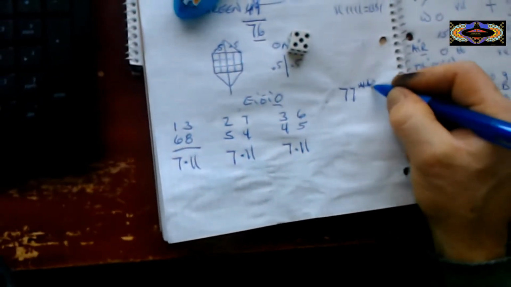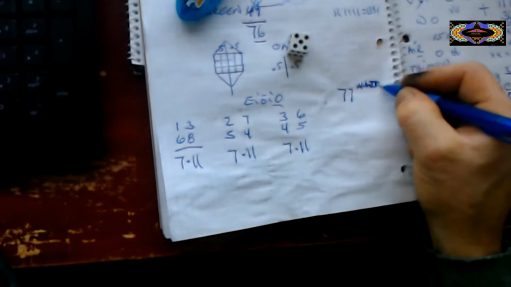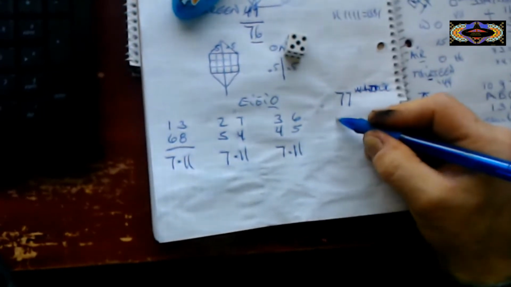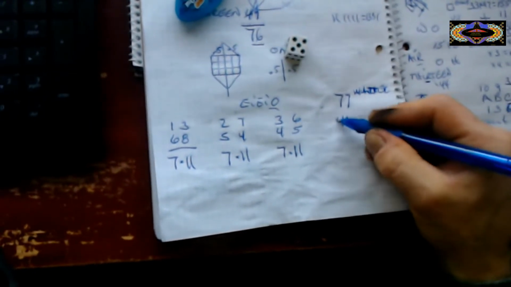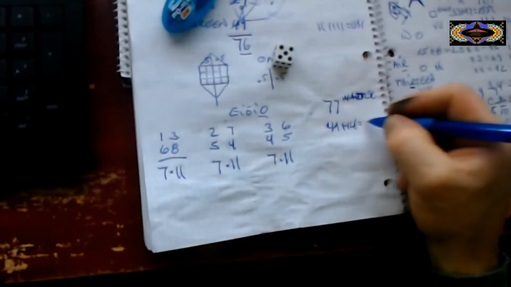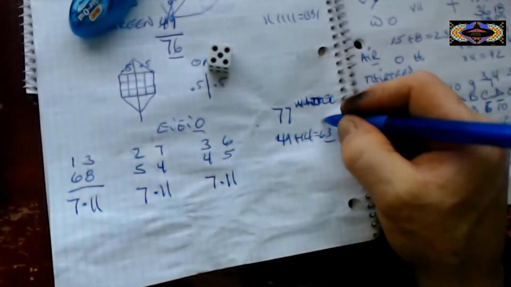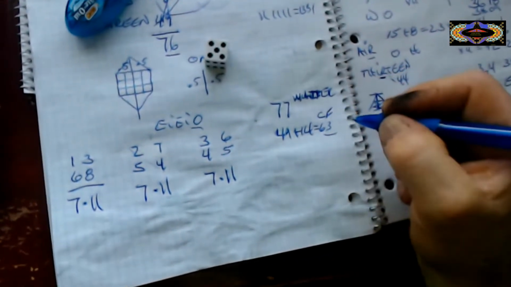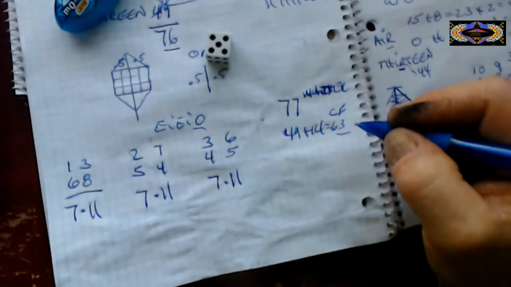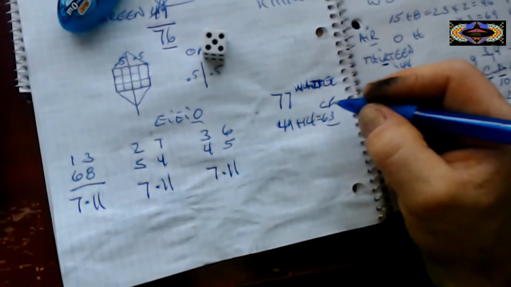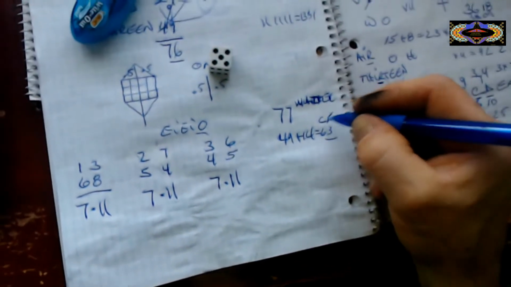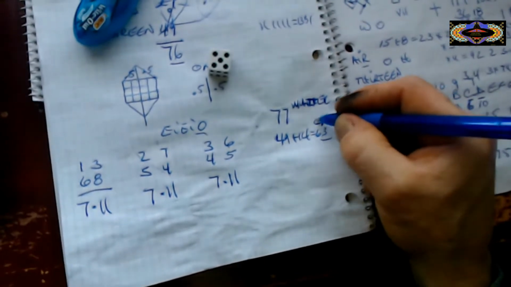77 is matter. It is also going to create 49 and 14. This will create 63. This is where the C and F come in. If you want to look at it as cryovac, Fahrenheit, Celsius, metric system.